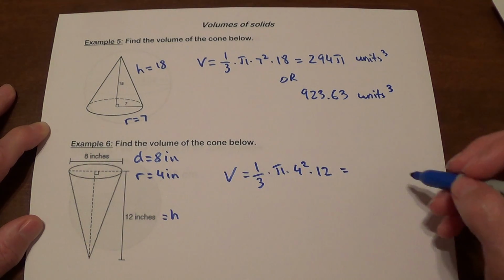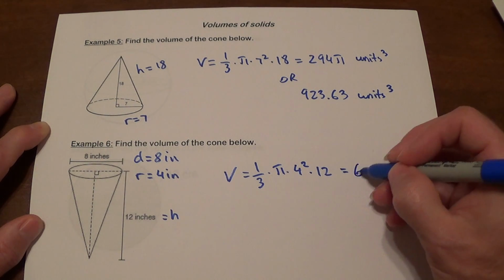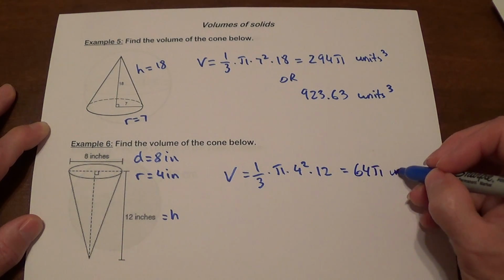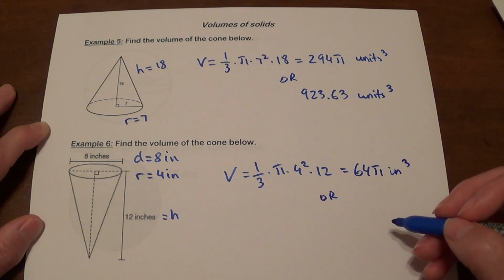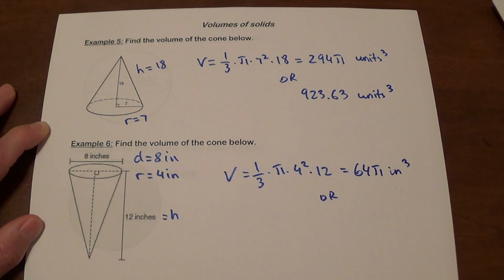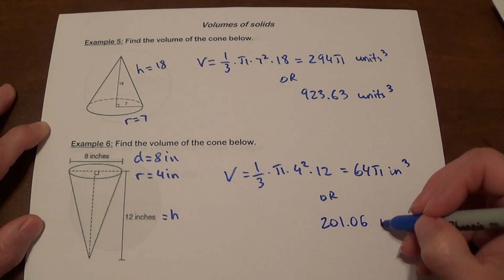And we're going to multiply the numbers. Something's going to be times pi, right? Oh, hold on. It's going to give us 64 pi cubic inches, or you're going to multiply 64 by pi, and that is going to give us, once we do it, 201.06 cubic inches.